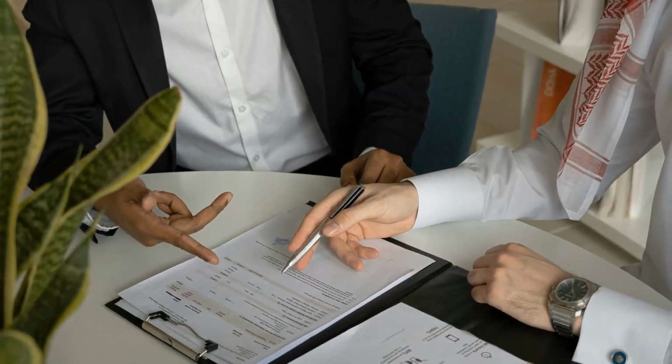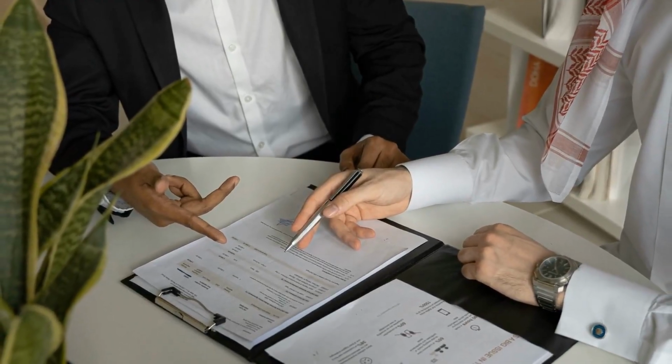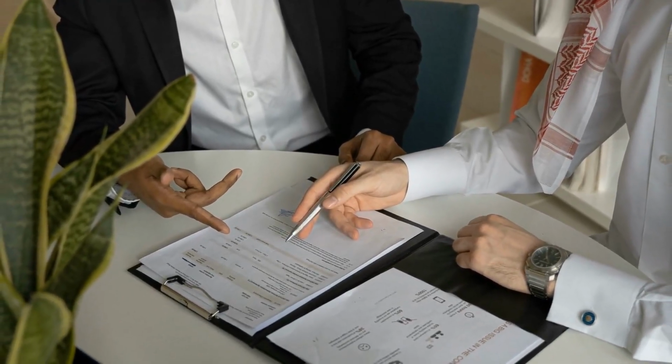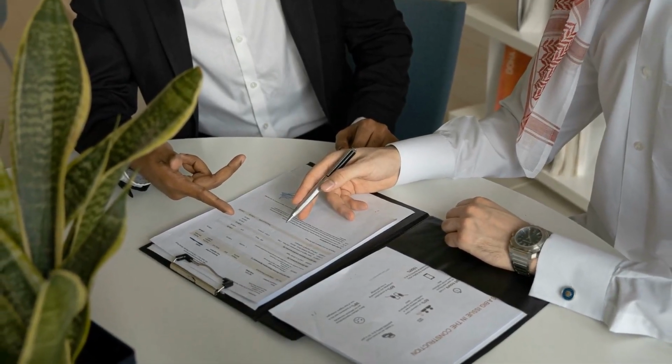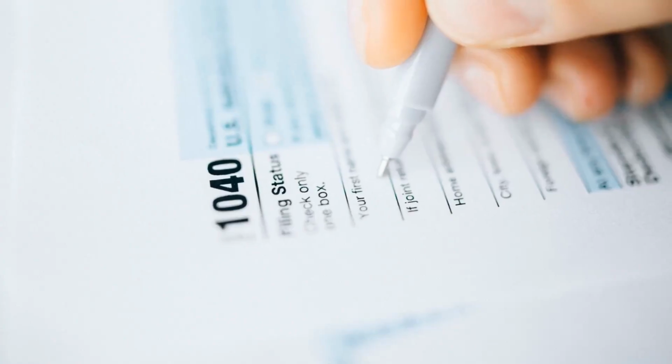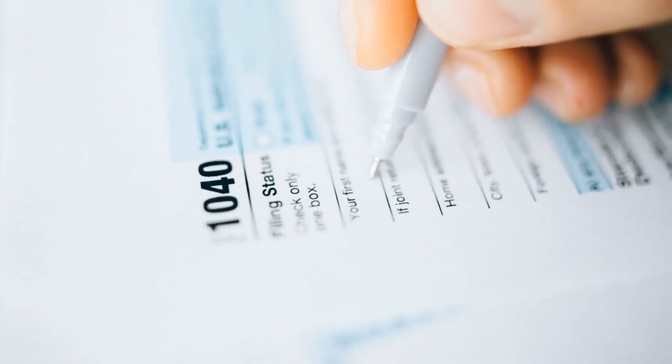After state registration, obtain an employer identification number from the IRS. This number is essential for tax reporting, opening bank accounts, and hiring employees. Foreign-owned subsidiaries may have additional IRS filing requirements.